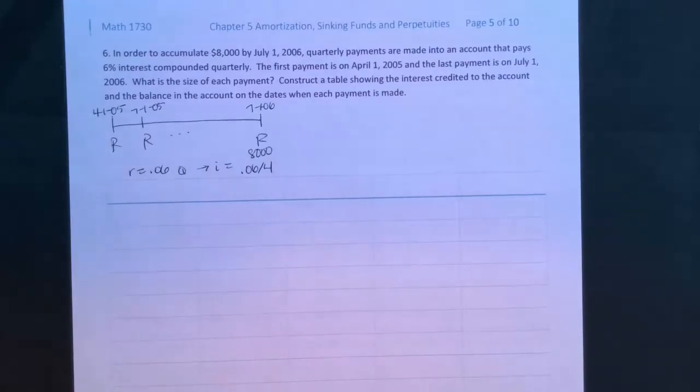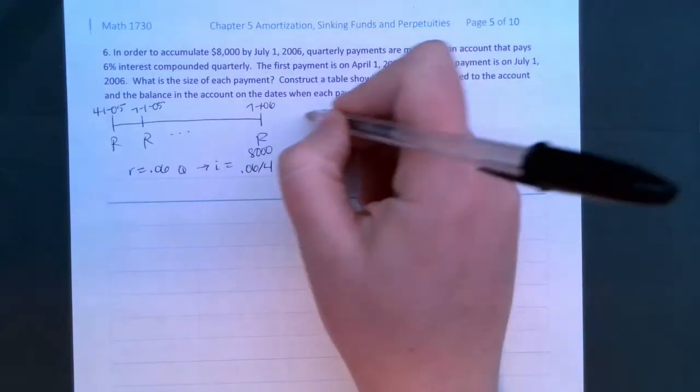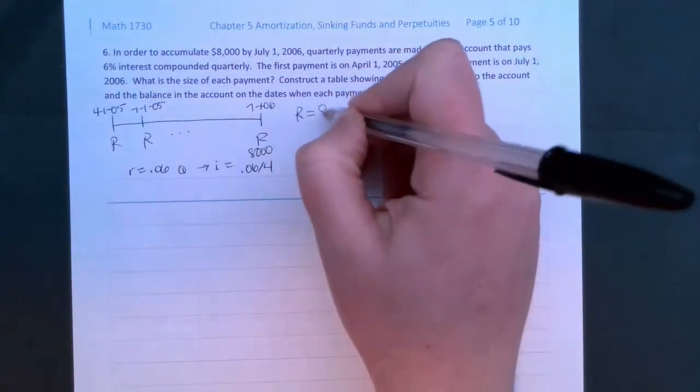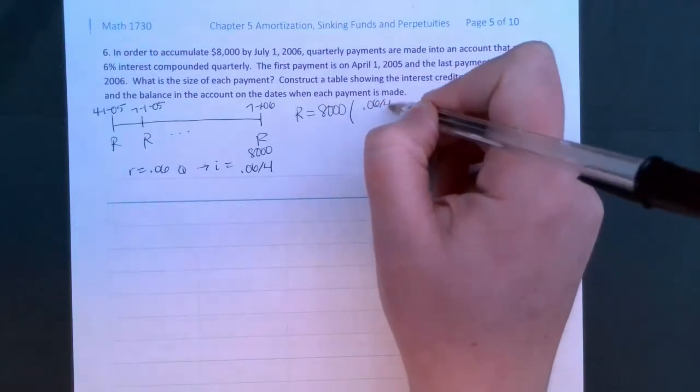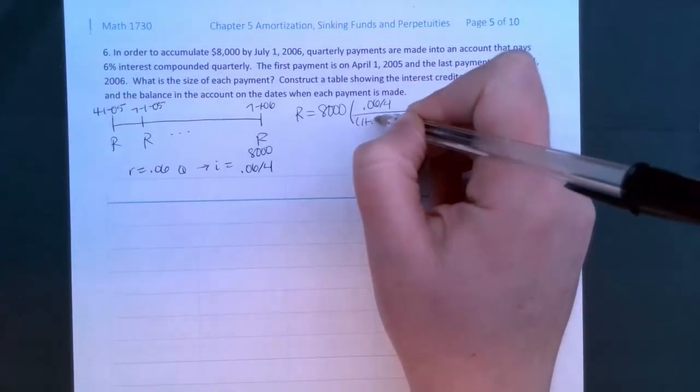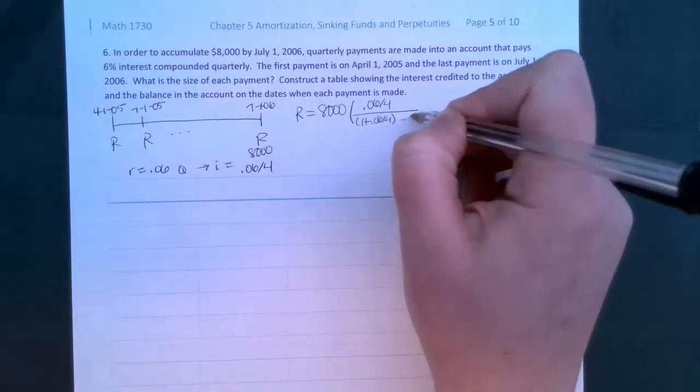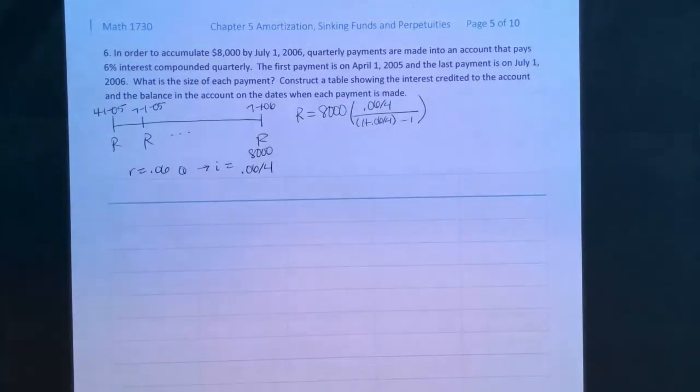Okay, so before we can do anything, we have to figure out the size of that payment, so we're going to use R equals 8,000 times our i, 0.06 over 4, over 1 plus 0.06 over 4 to some power minus 1. So now we have to figure out what that power is.